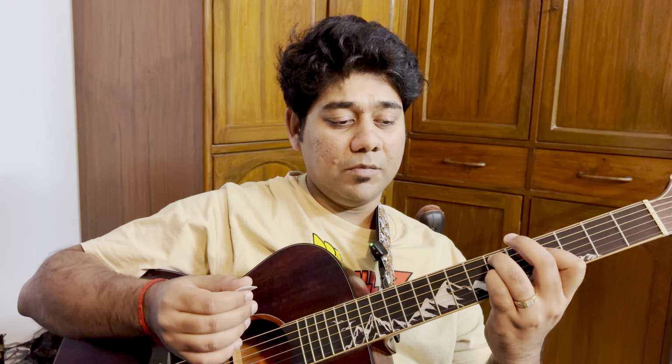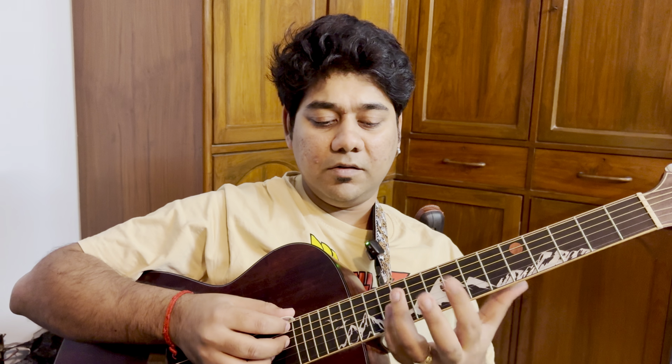Both minor 7 and minor 7 flat 5, half diminished, have root, flat 3, and flat 7 in common. Only the 5 is different. A minor 7 has a natural 5, a perfect fifth interval, and a minor 7 flat 5, as the name suggests, has a flat 5 or diminished fifth interval in it. So the same shape works for all of them, right? Third up an octave, same thing here. Third up an octave. So we got a minor 7.